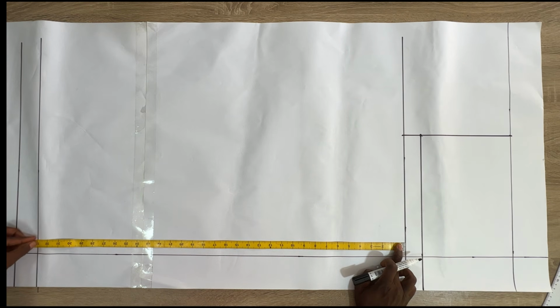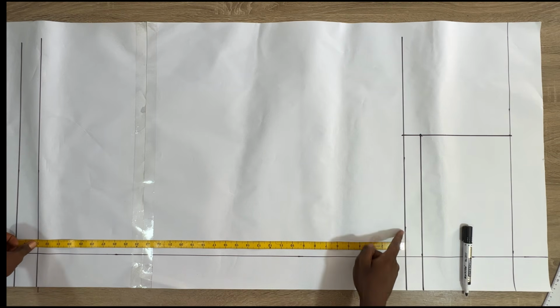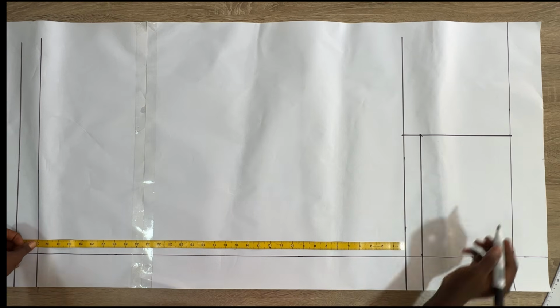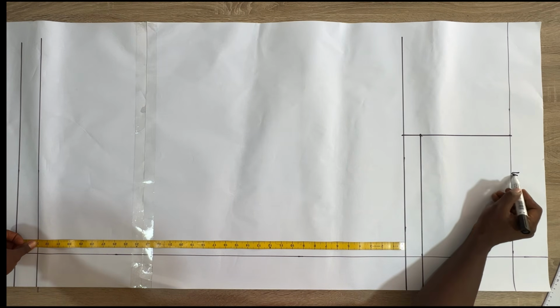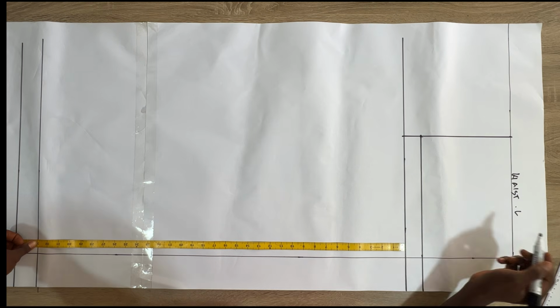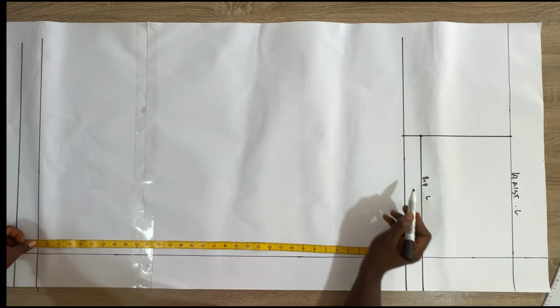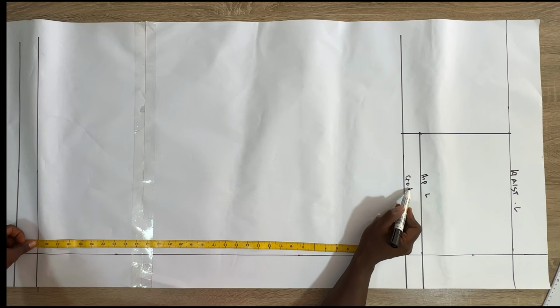Now I want to get the knee line. To get the knee line, measure the full length, just the full length without the hemline. Divide the full length from this line. You can see, so let me just label it. This is our waistline, this is our hip line, this is our crotch line.